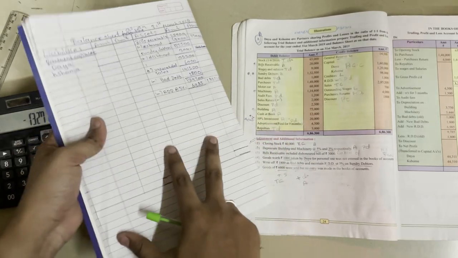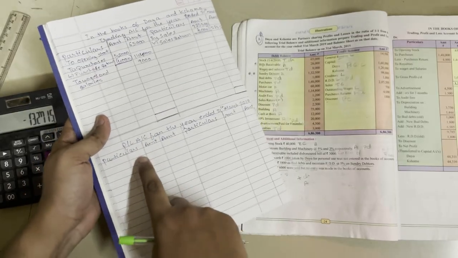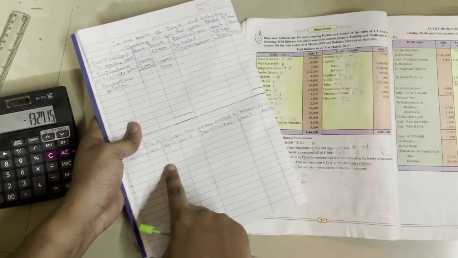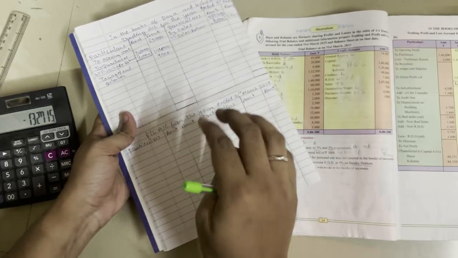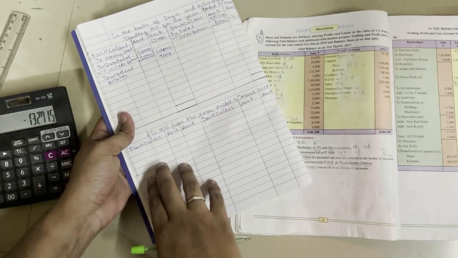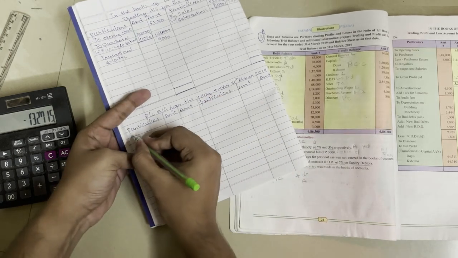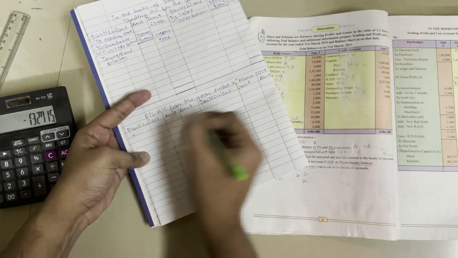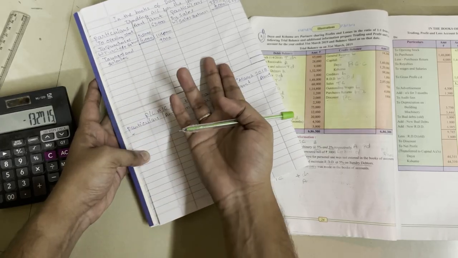As I told you, the RDD and the bad debts have been given in the adjustment, they have two effects. The next effect will be in the profit and loss account. Always remember, while writing bad debts and RDD, we have a formula, so we have to put this formula on the debit side of the profit and loss account. We have to leave one line in both columns, as we do not know if gross profit or gross loss comes.